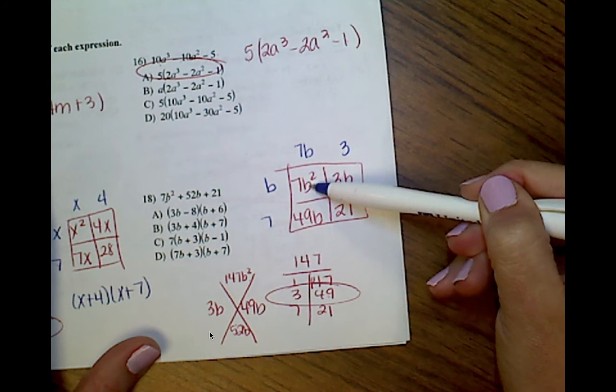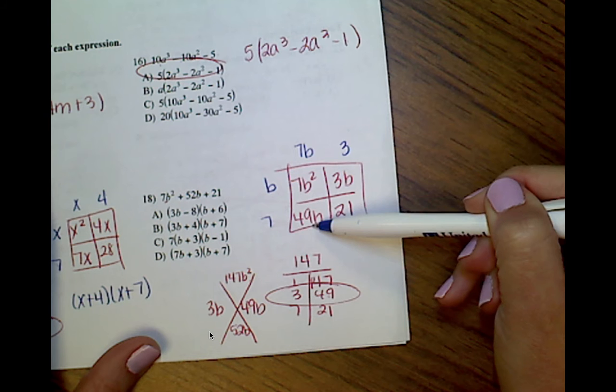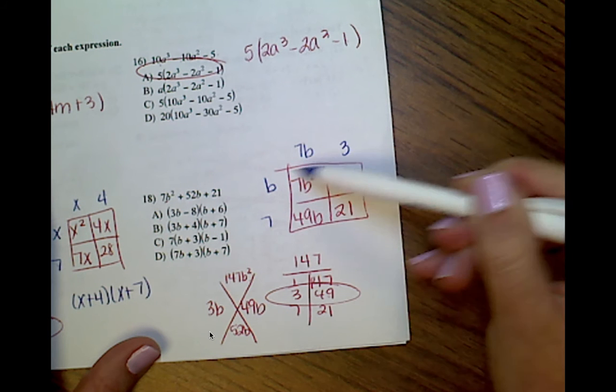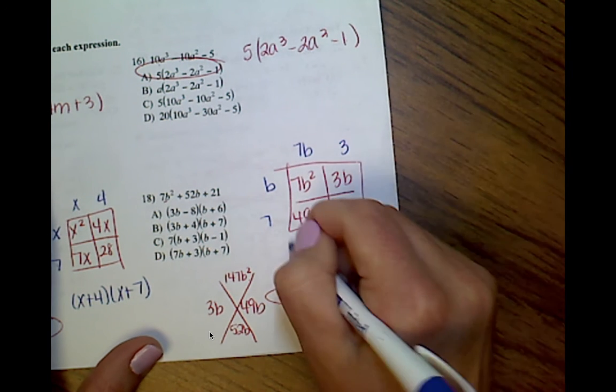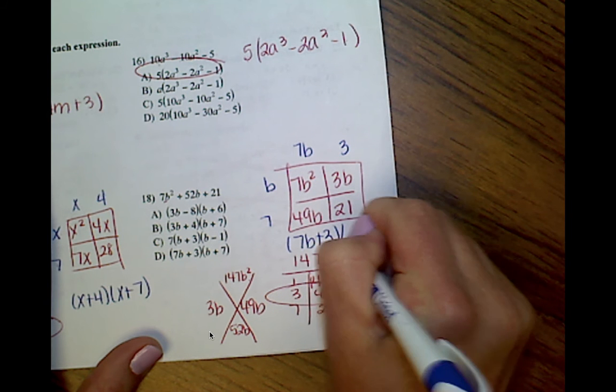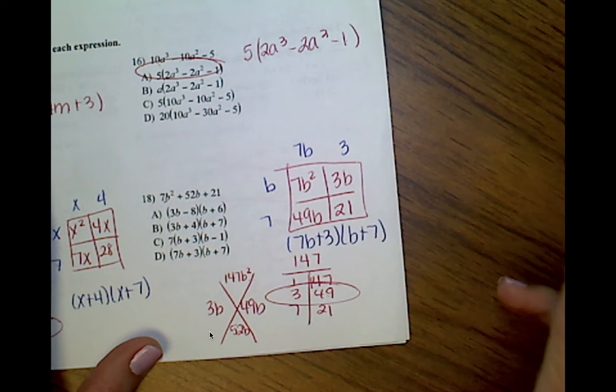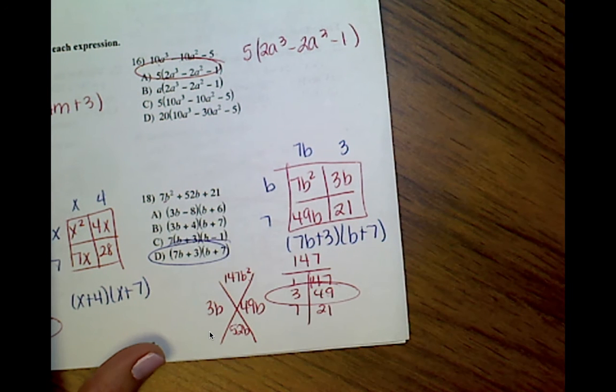B times 7b is 7b squared. 7 times 7b is 49b. 7 times 3 is 21. B times 3 is 3b. So my answer here should be 7b plus 3 times b plus 7, which is answer choice D right there.